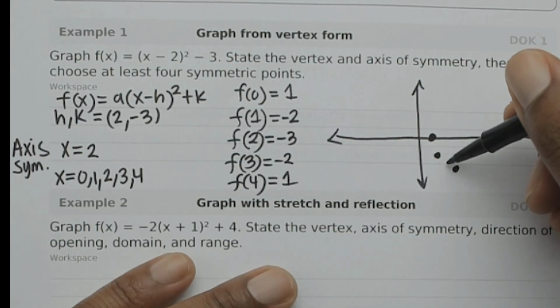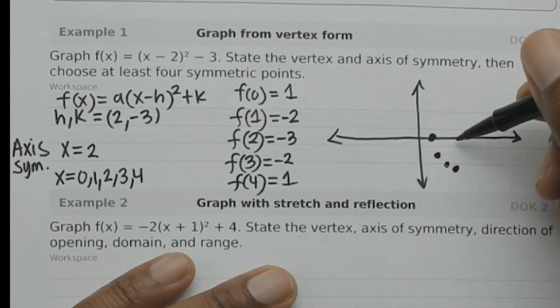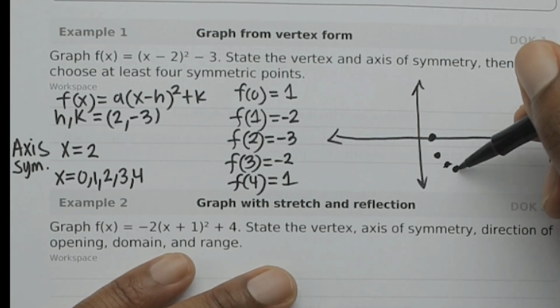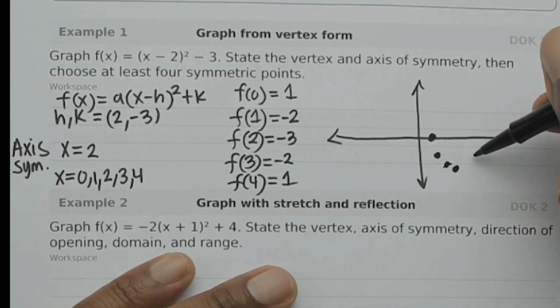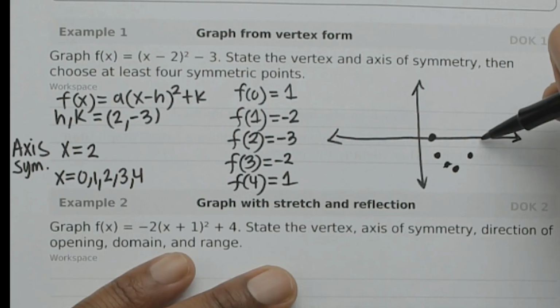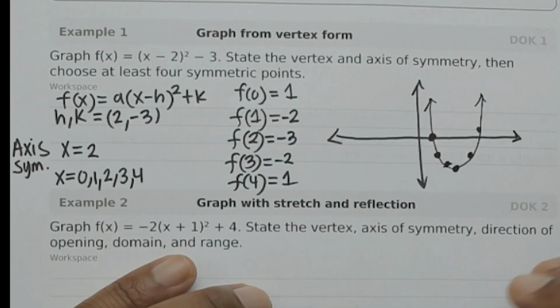Actually, sorry, (2, -3) would be here. And then over 3, (3, -2) would be here. Then (4, 1) would be here. So essentially it would look like this. That's basically what it would look like.